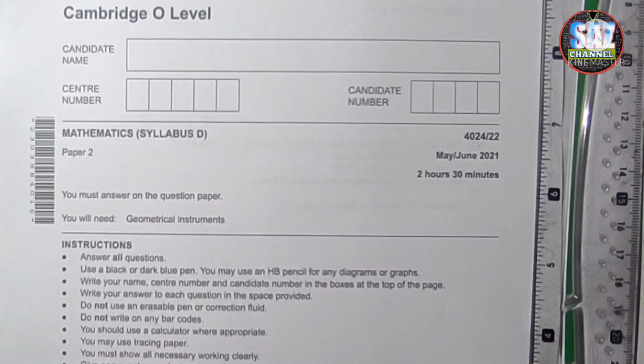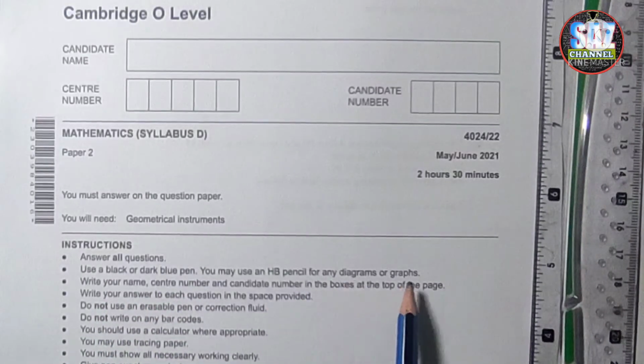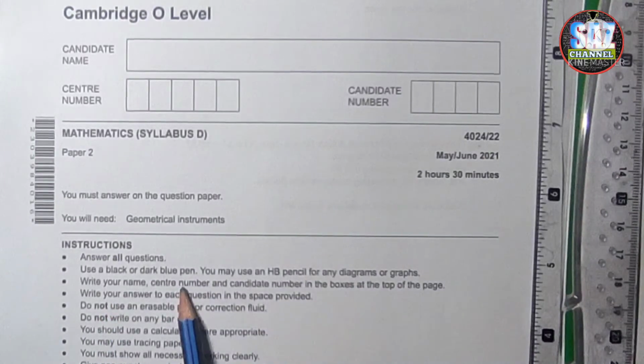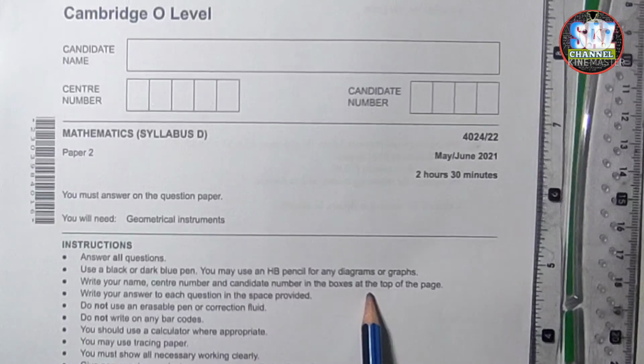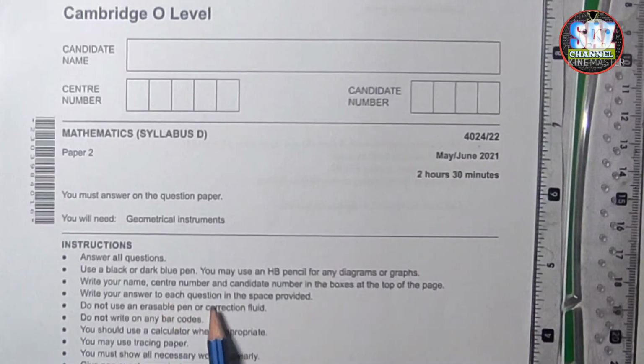So before moving to the solution, you have to read all these instructions. We have to answer all questions. It means that there is no choice in the paper and we have to use a black or dark blue pen. You may use an HB pencil for the drawing or a graph. Write your name, center number and candidate number in the boxes at the top of the page. Write your answer to each question in the space provided, okay? And do not use an erasable pen or correction fluid. Whiteners and removers are not allowed. And do not write on any barcodes.